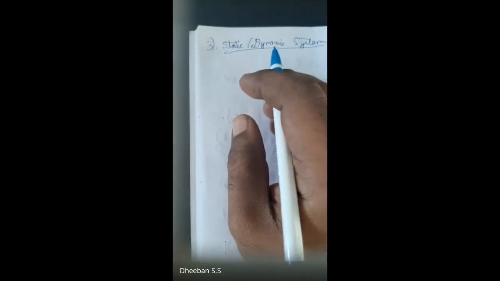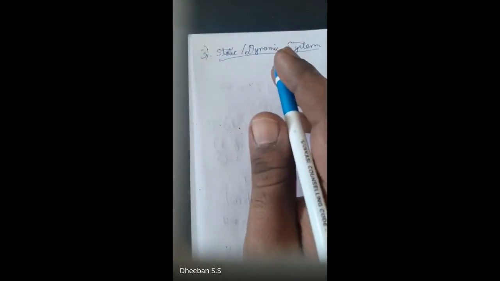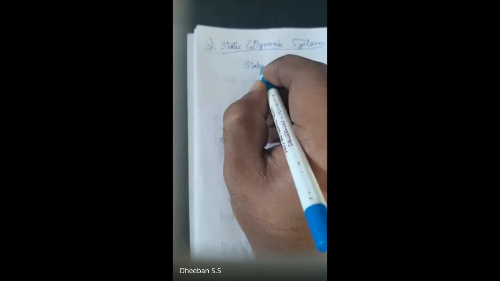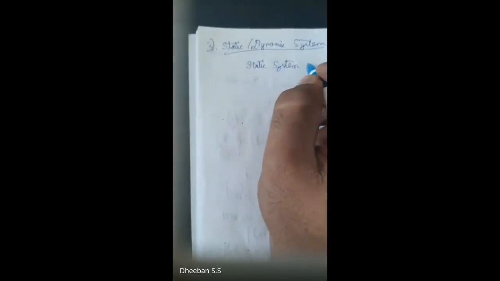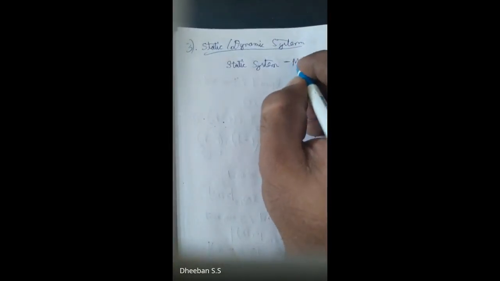In this, you can say the static system is the memoryless system.